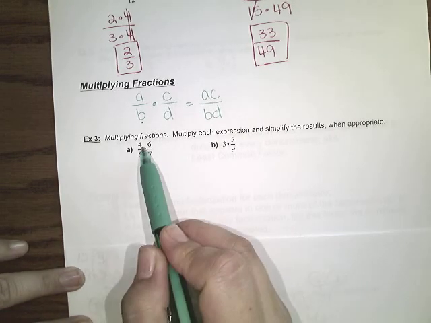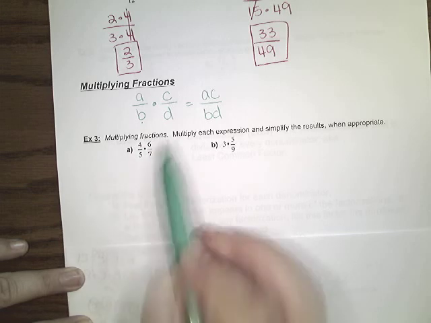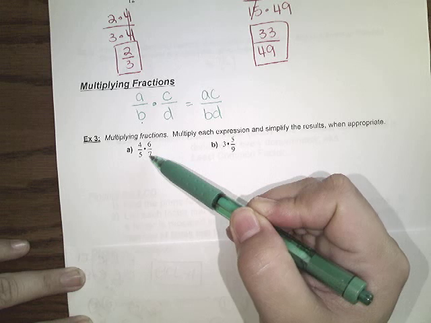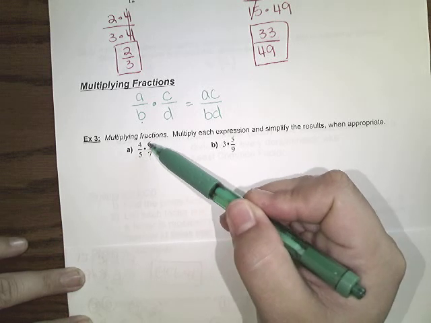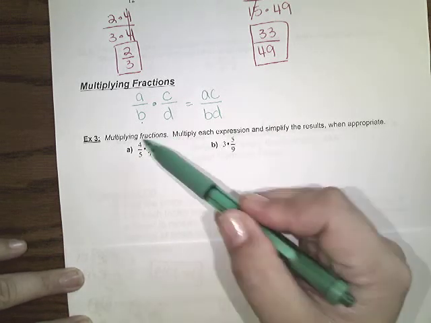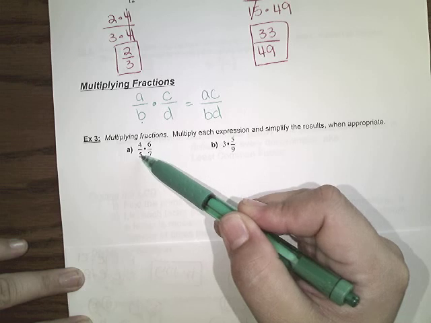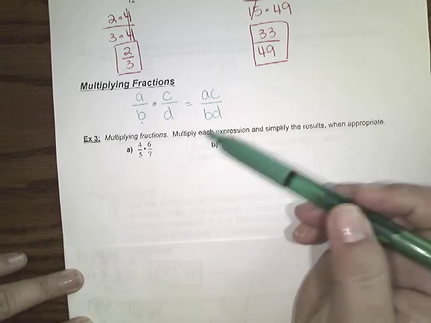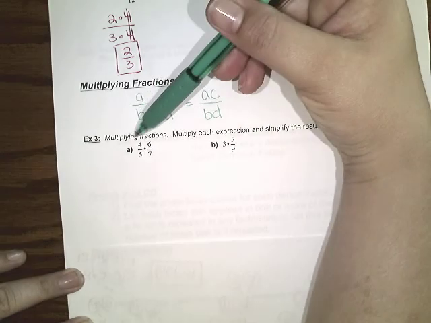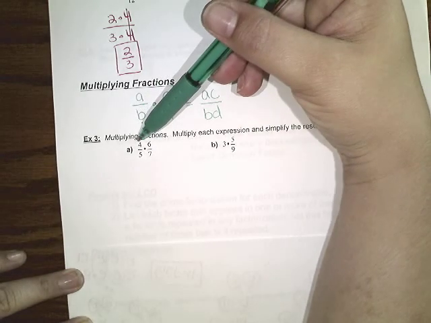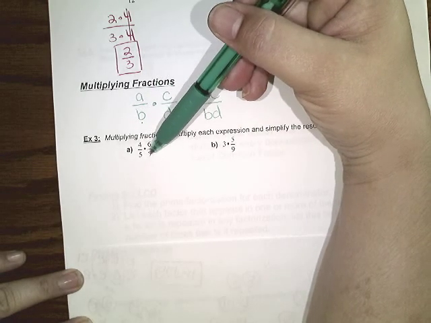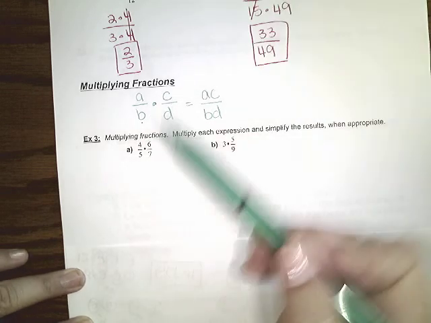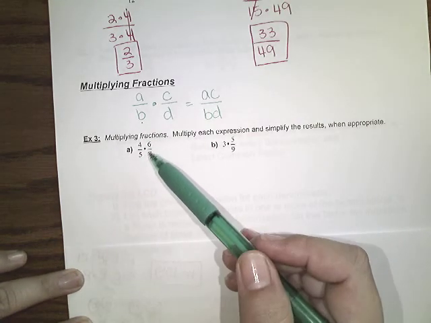So for our first one, we have 4 over 5 times 6 over 7. If I look at each fraction individually, first we can check those. Can we reduce either fraction, or are they completely simplified? Here, 4/5 is completely simplified, and 6/7 is also completely simplified, so that's done. Then we can look at one of the numerators over the other denominator, so 4 over 7. If we wrote that as a fraction by itself, would that be simplified? 4 over 7, yes. And then also 6 over 5, yes, that would be simplified.